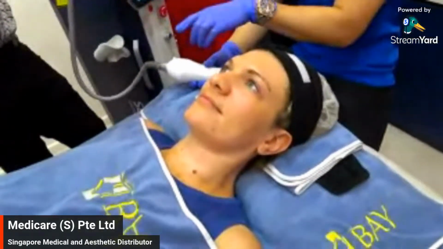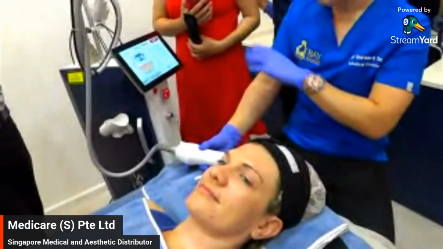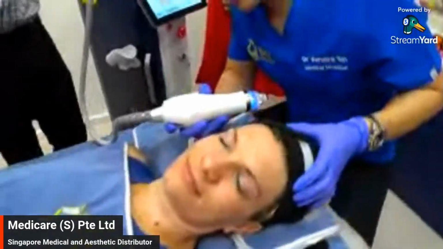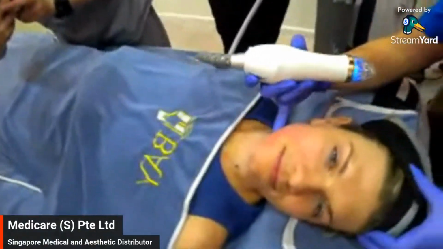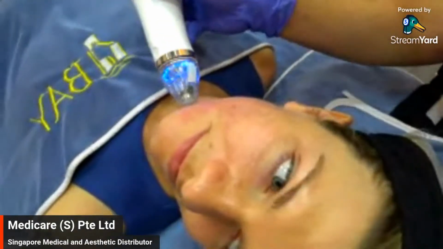Okay, so I'm done with the 2.5 mm. I'm now going to 1.5 mm of the intensity. Okay, I'm going to work along the neck now. I'm going to really focus on the loose skin on the jawline. That will give you a really tight jawline.